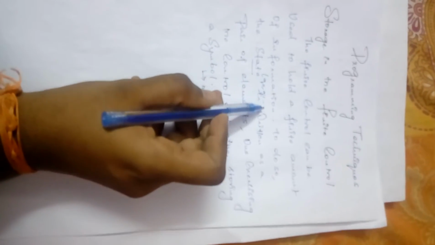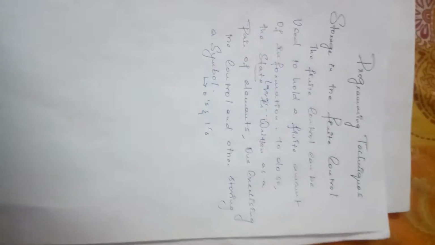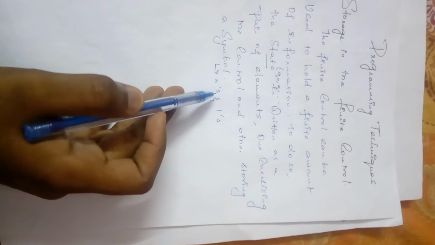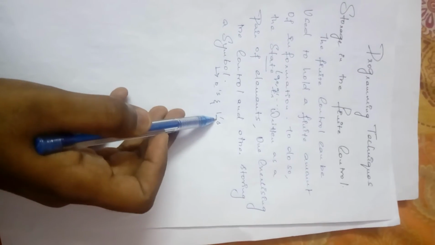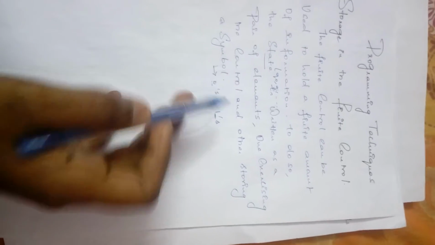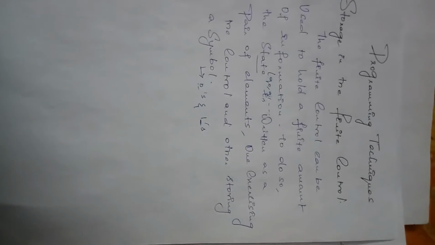To do so, the state is written as a pair of elements, one exercising the control and the other storing the symbol. Here the states be Q0, Q1 and goes on. Symbol here is zeros and ones, accepted as a binary input.